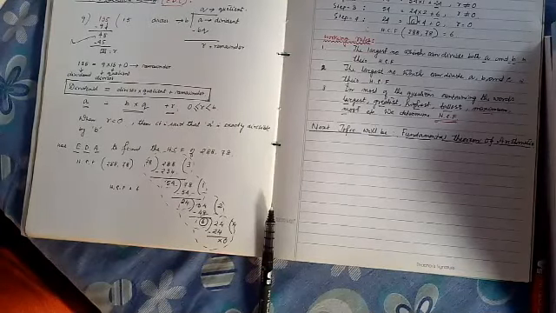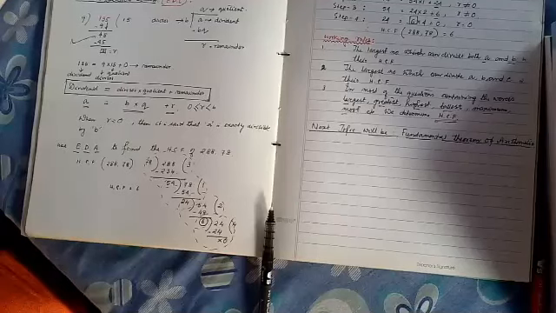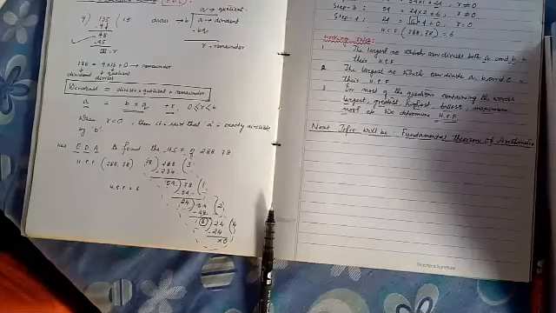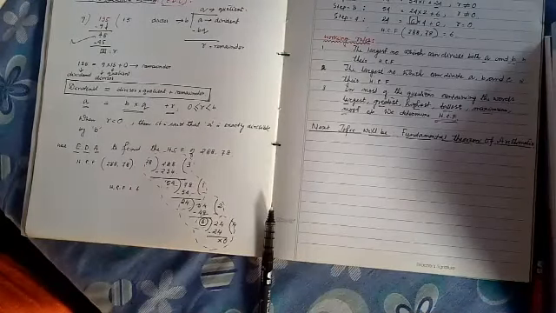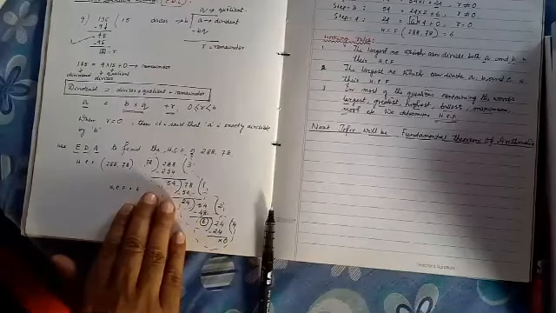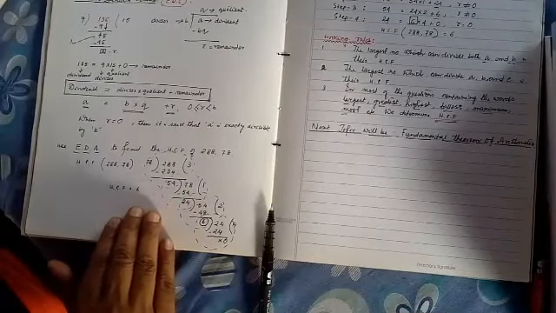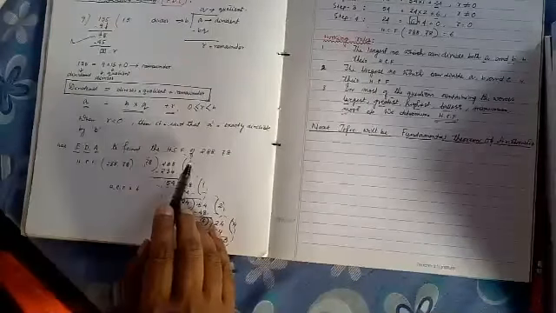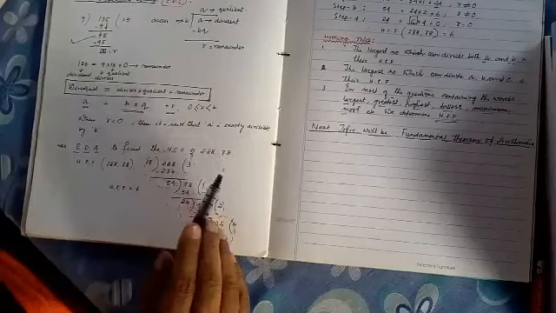Euclid's division algorithm, which we write in short as EDA, is used to find the HCF of two or more numbers. For example, suppose we are using EDA to find the HCF of two numbers 288 and 78.